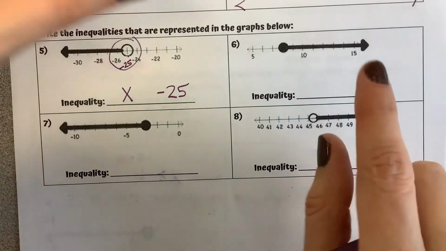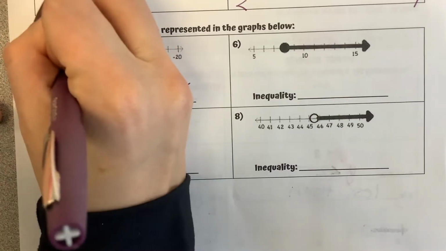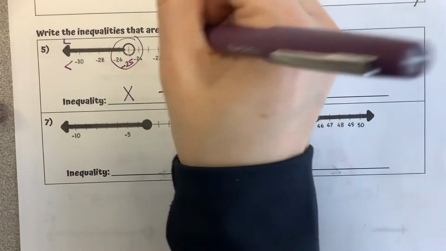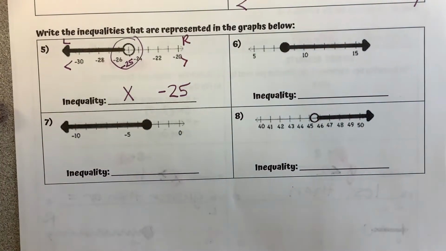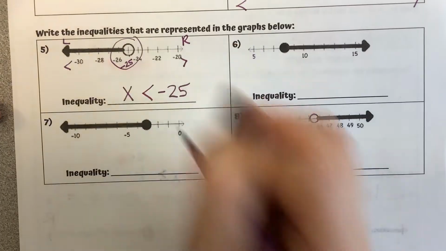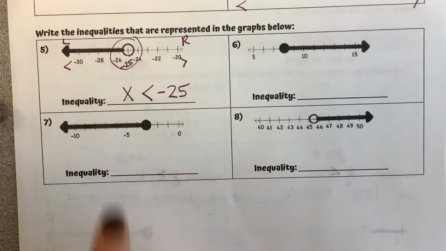Now, first off, remembering, left is less than. So if you want to write that, left means less. Right means greater than. So it's shaded on the left, which means less than. It is an open circle, so I leave it as just less than. There's no line underneath.